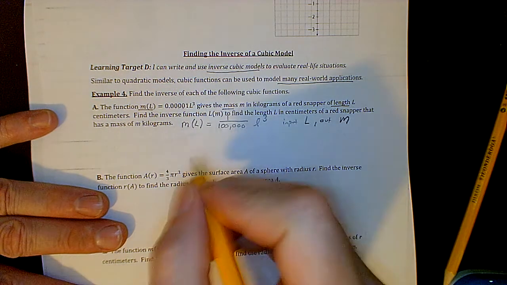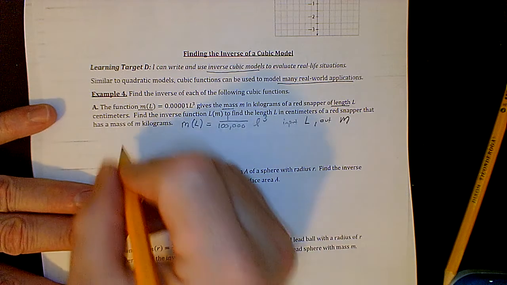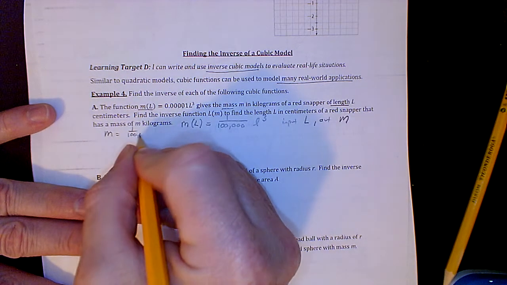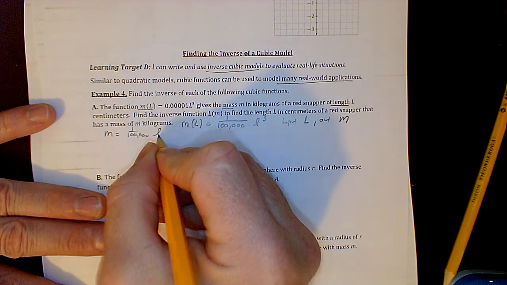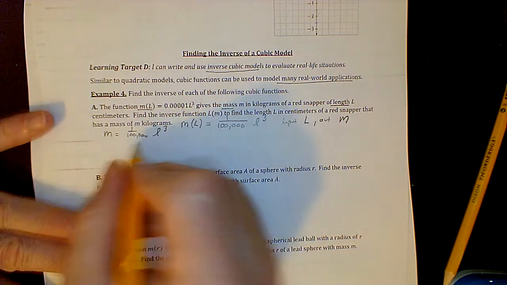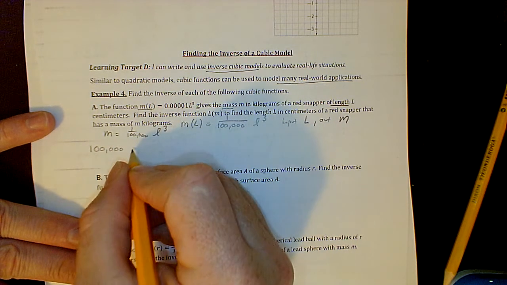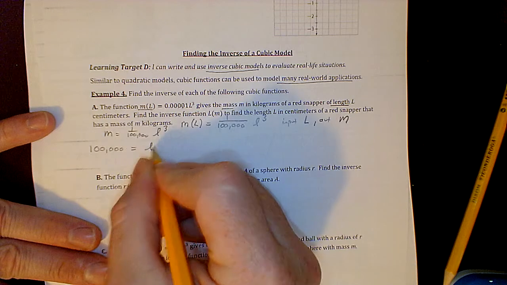Alright, so let's go ahead and find our inverse. So I'm just going to use mass equals 1 over 100,000 length cubed. We multiply both sides by 100,000. That gives me 100,000 times mass equals length cubed.